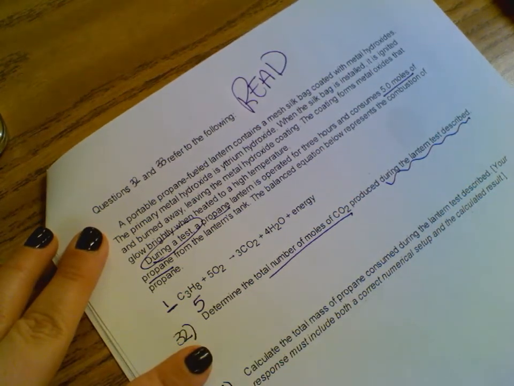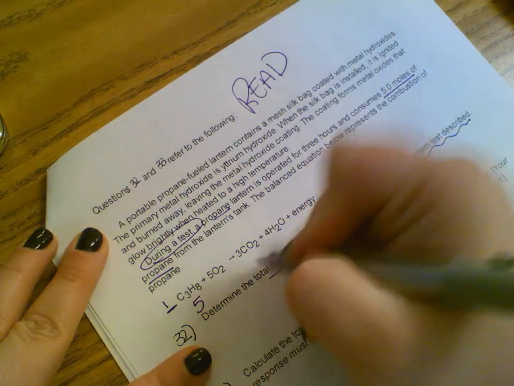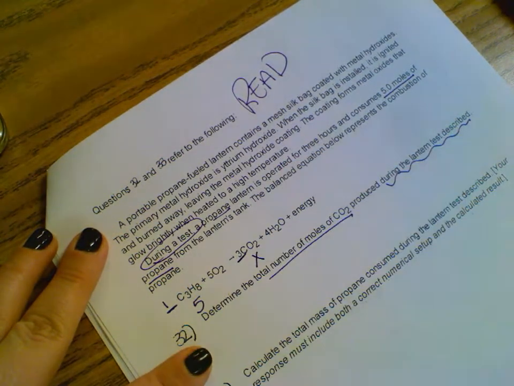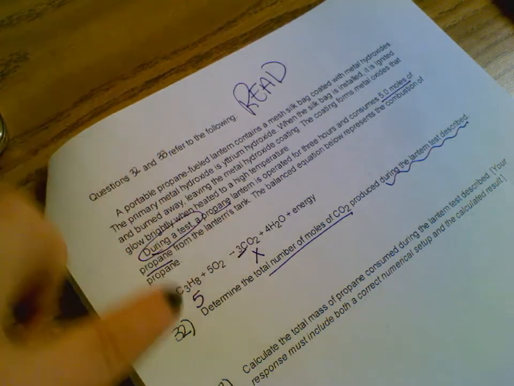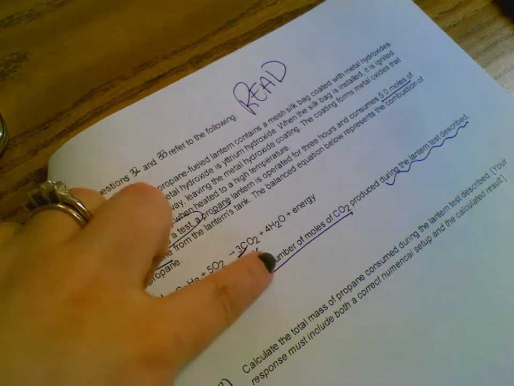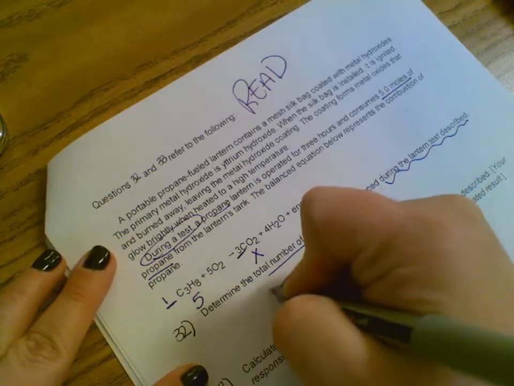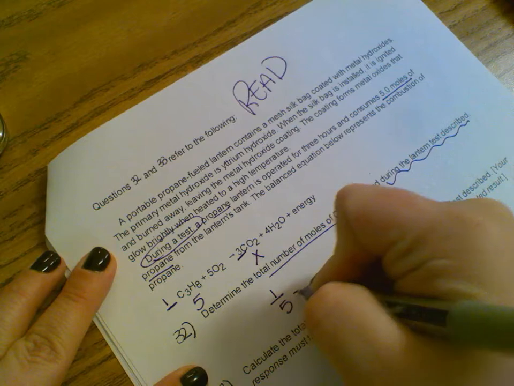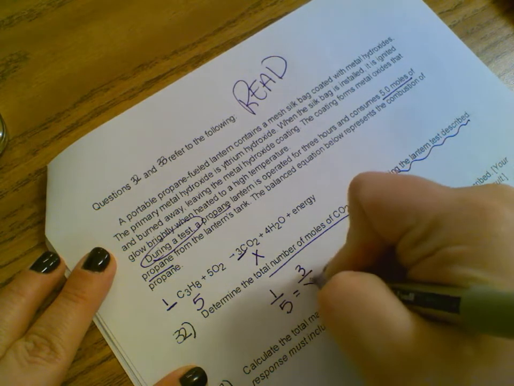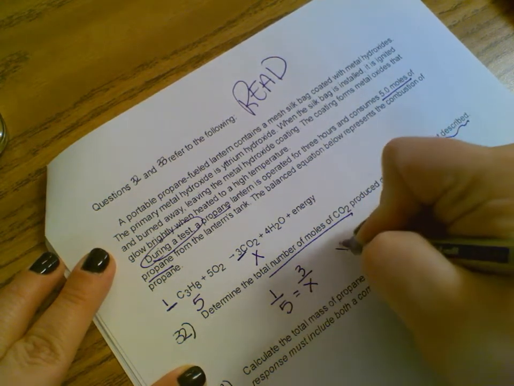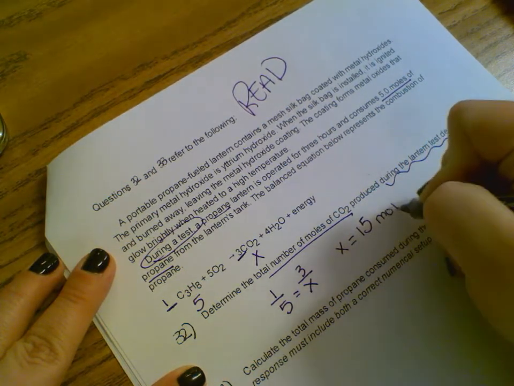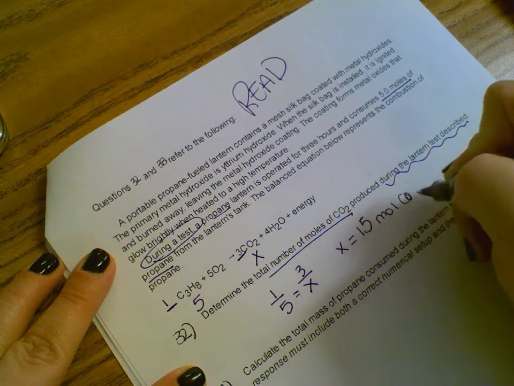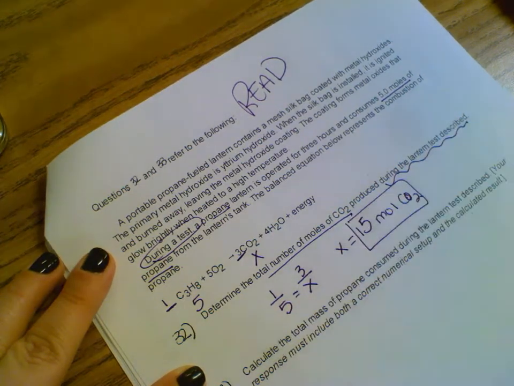This is stoichiometry again, setting up a ratio. If I want to find the moles CO2, I say, okay, I don't know this. Originally it was a 1-to-3 ratio, so now it's 5. So 1 over 5 equals 3 over x. Cross multiply, x equals 15 moles of CO2. Stoichiometry.